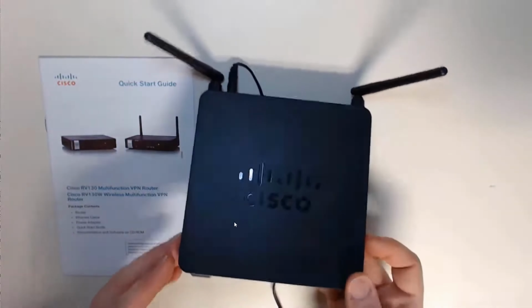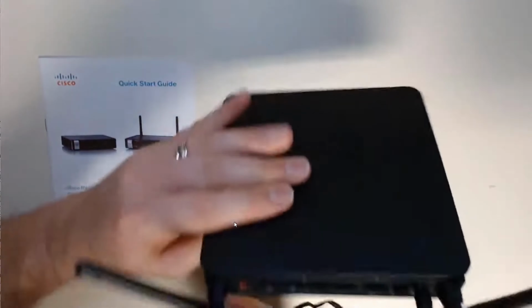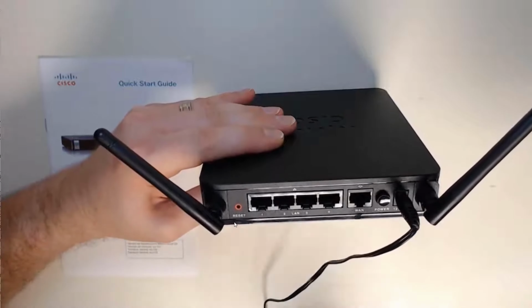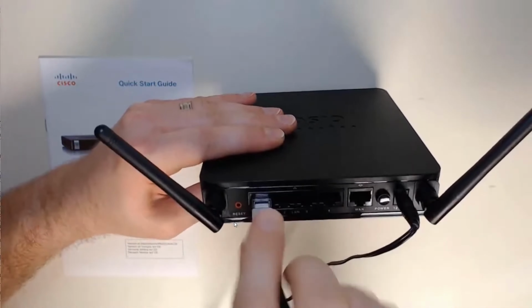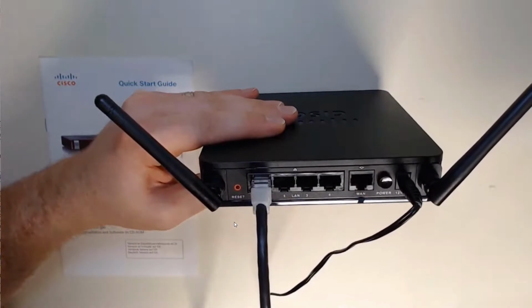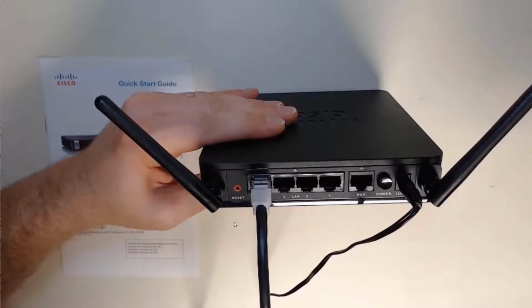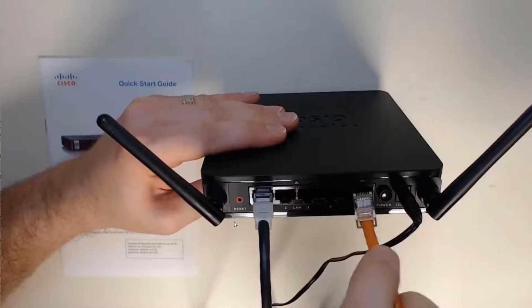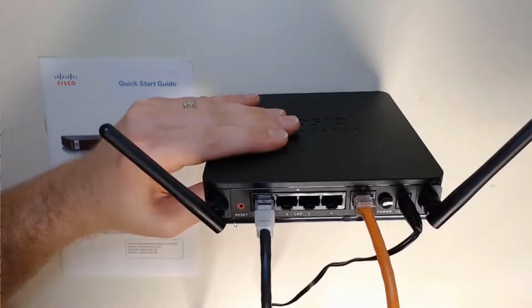To start, we will connect our computer's Ethernet port using a network cable to one of our LAN ports on the back. I can take my computer's Ethernet cable and plug it into one of our LAN ports. Next, we want to get this wireless router connected to the internet. So I'll take my internet cable from my modem and plug that into my WAN port on the back.